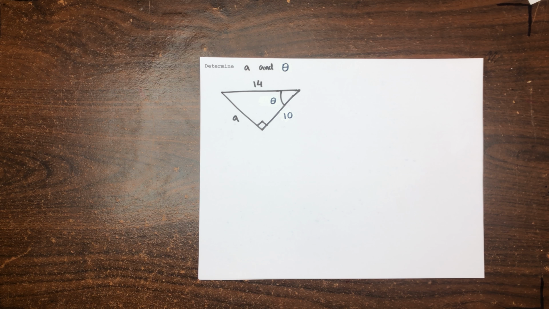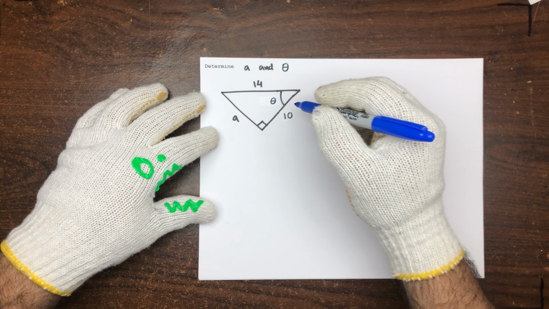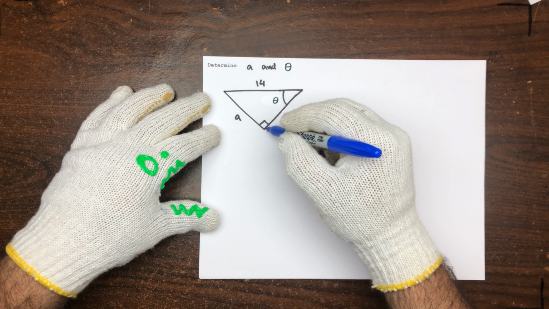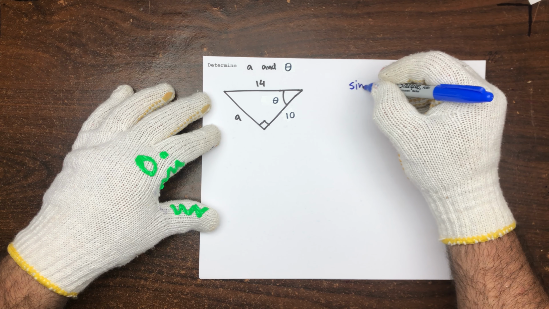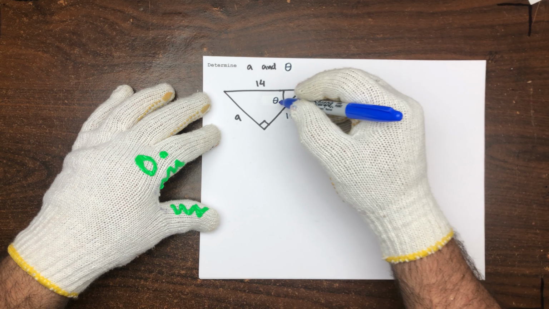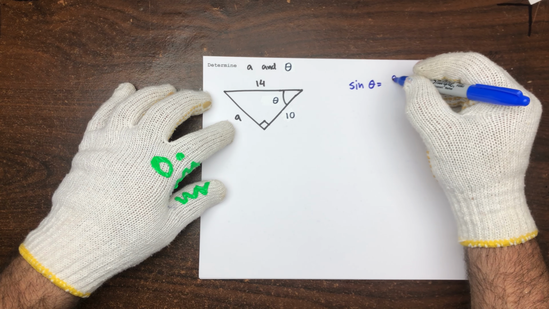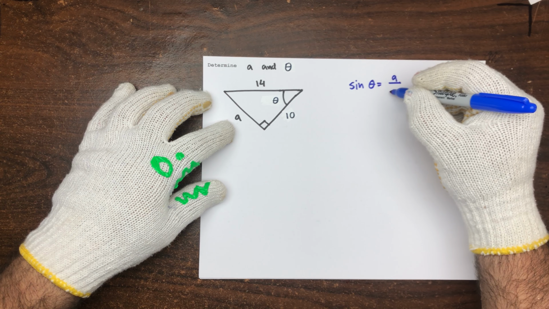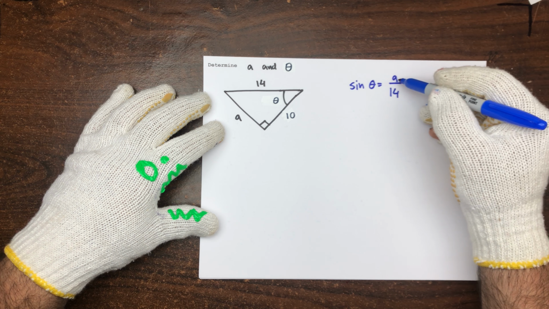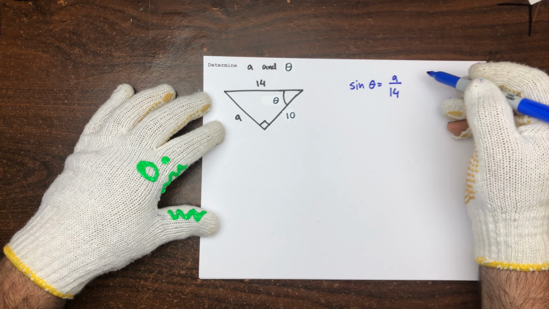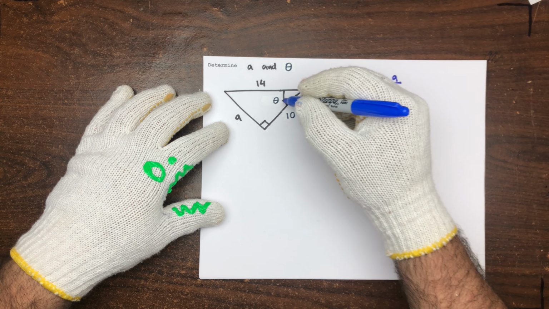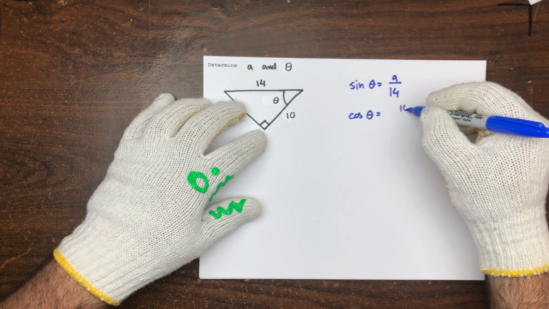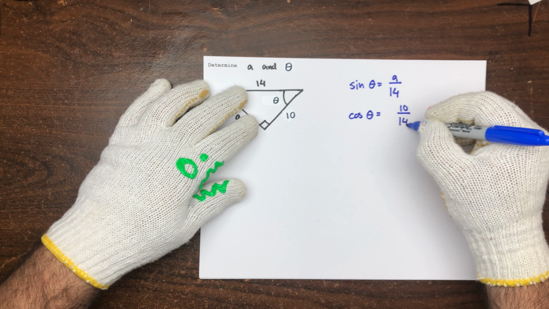To determine a and theta. Okay, so we have a right angle triangle here, so we can use our rules. So sine of theta is equal to opposite, which is a, over 14. Again, not going to really help us out because we have two unknowns here. Let's try cosine. Cosine of theta is equal to adjacent, which is 10, over hypotenuse, 14.